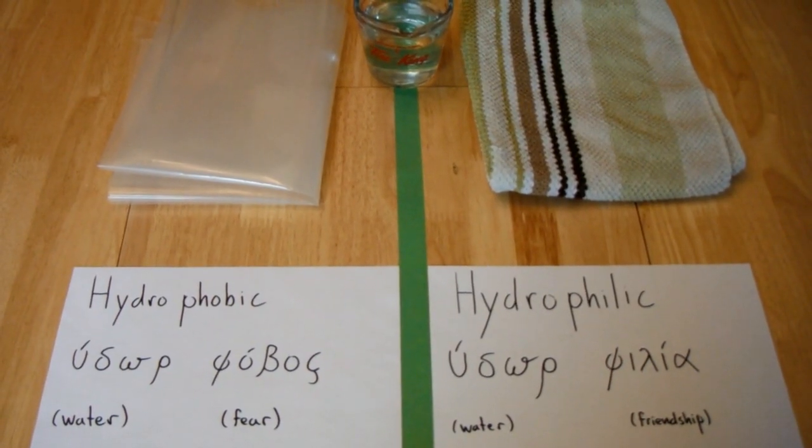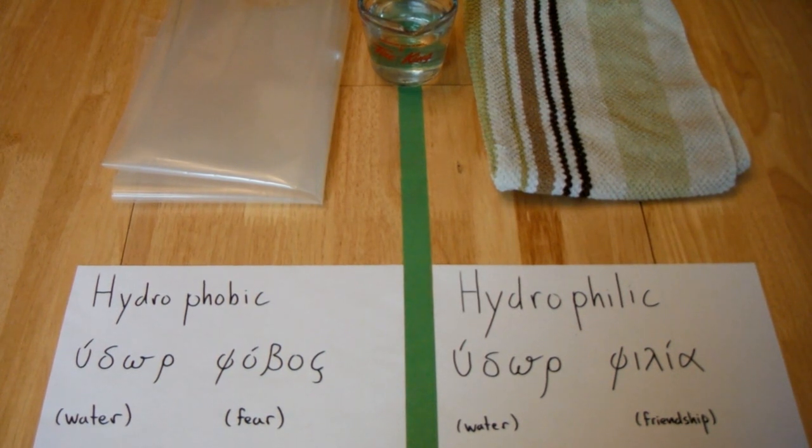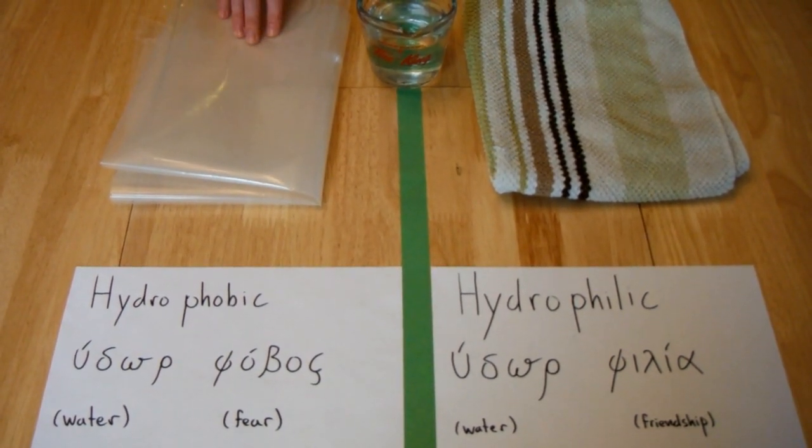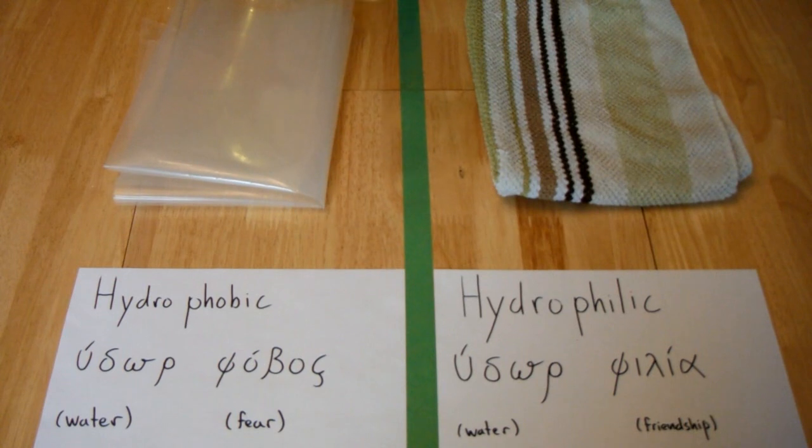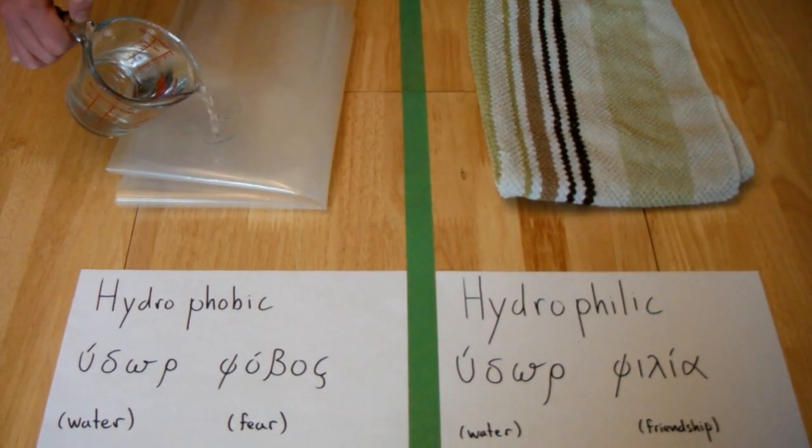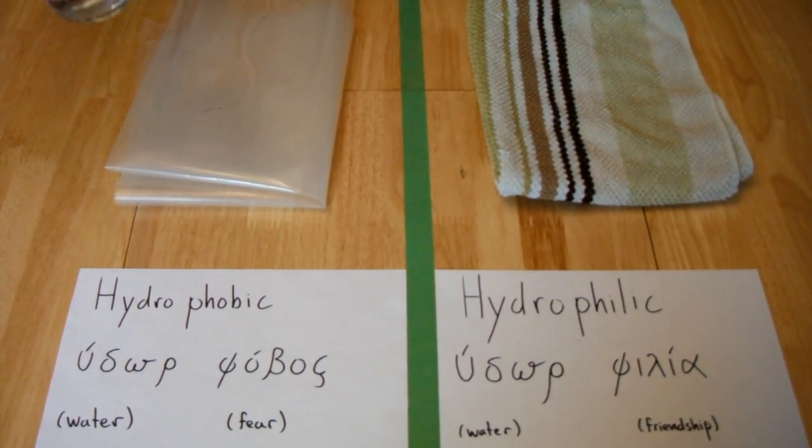Hydrophobic comes from the Greek words for water and fear. It refers to the physical properties of a material that repel a mass of water. So, if we pour water onto this material, it all flows off immediately, and nothing is absorbed.